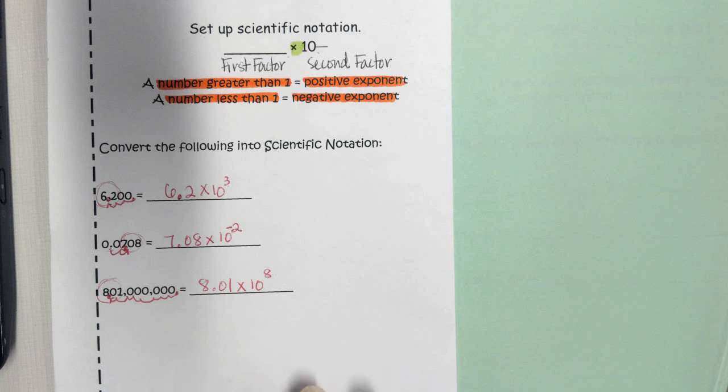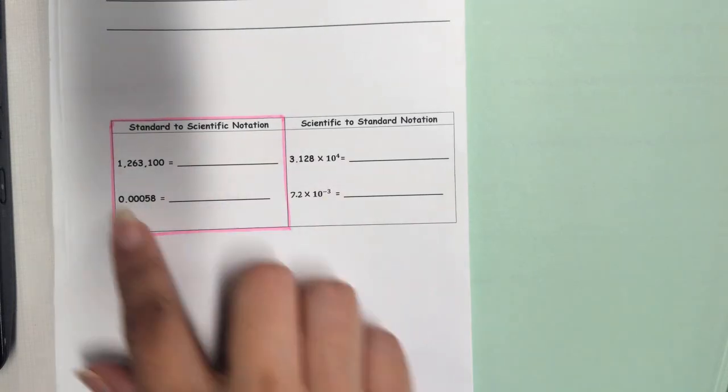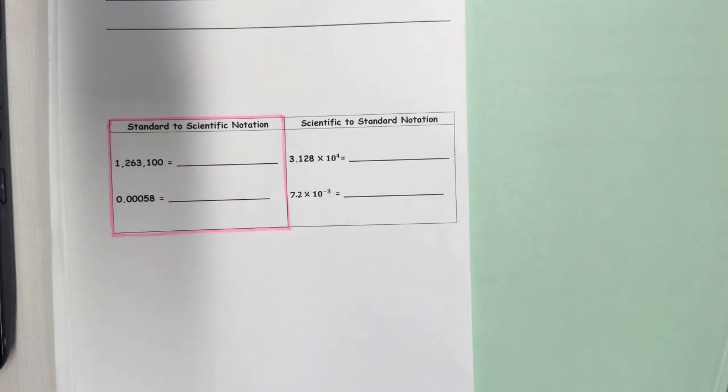Okay, so now that I have showed you how to convert from standard to scientific notation, you have these 2 examples in your ISN. Go ahead and complete these 2 examples and we will discuss our answers in class.